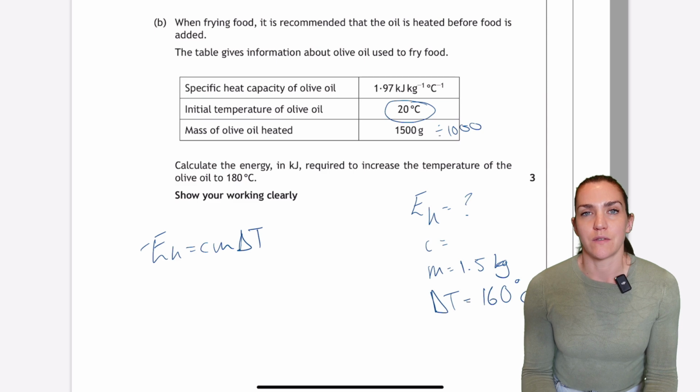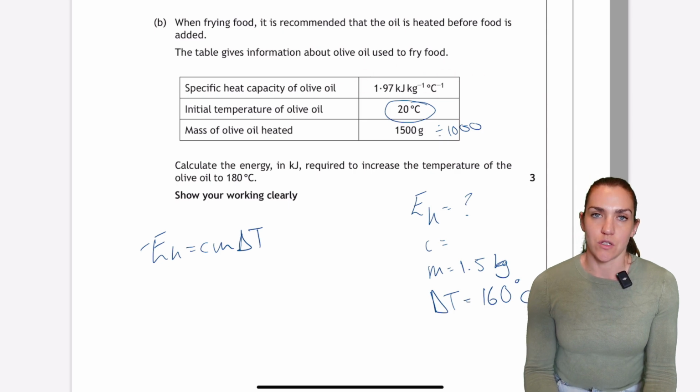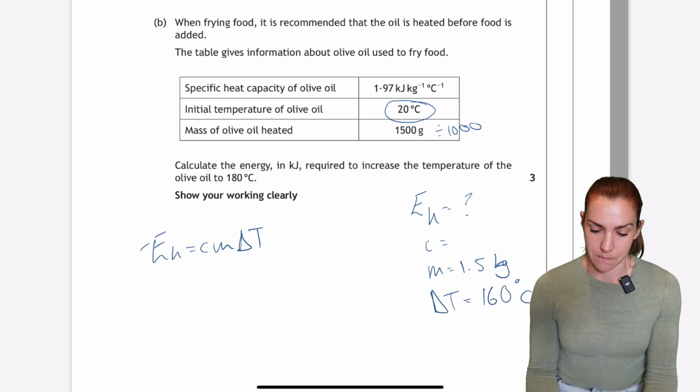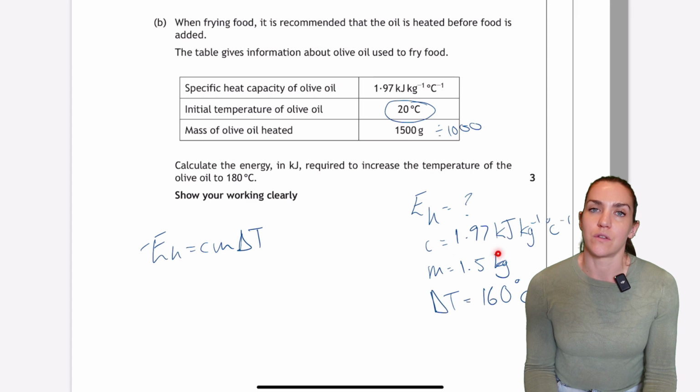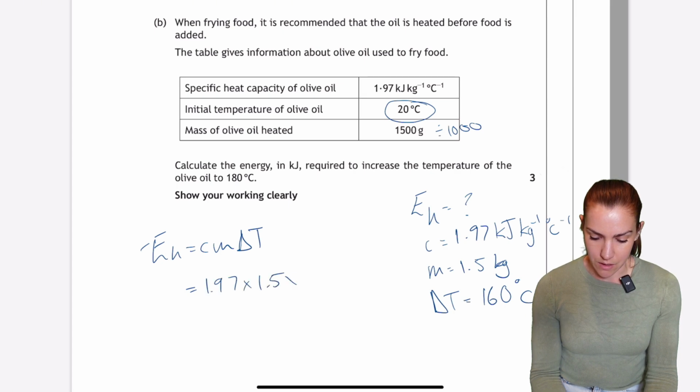And then c is the specific heat capacity of the liquid you're heating, which in this case is oil, which is why they've given you a specific heat capacity. Normally, because it's water that we're looking at heating, the specific heat capacity of water is in the data booklet. So that's 1.97, and you'll notice it's in kilojoules per kilogram per degree Celsius, which is why we need the mass of the liquid that we're heating in kilograms. Now we've got all those numbers, we can plug them all in. So we have 1.97 times 1.5 times 160.